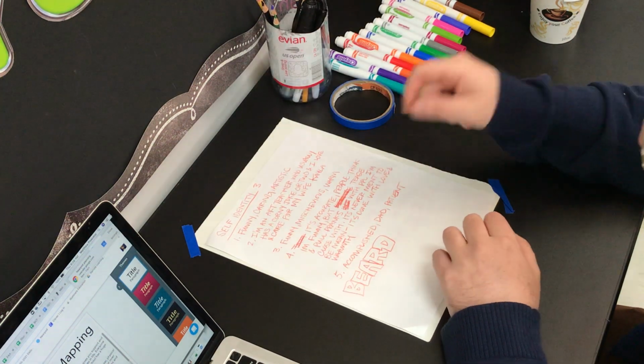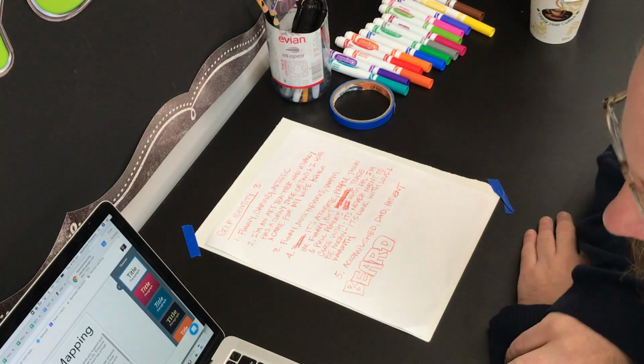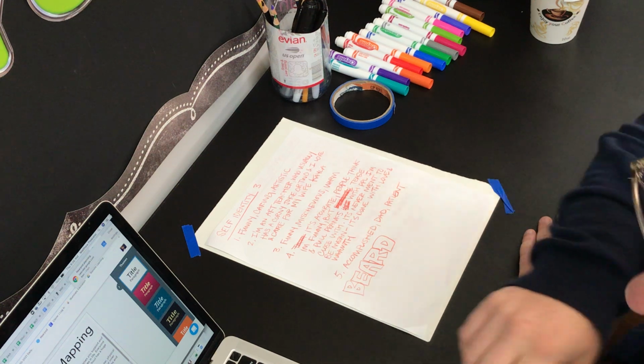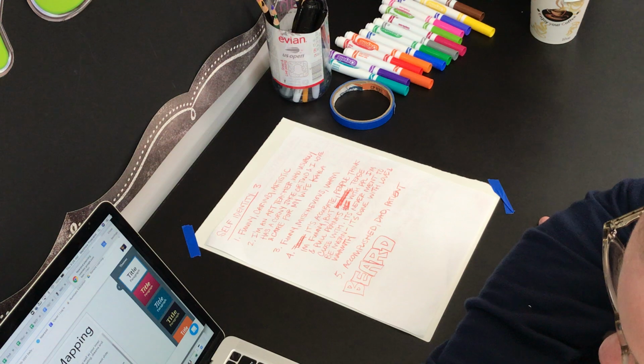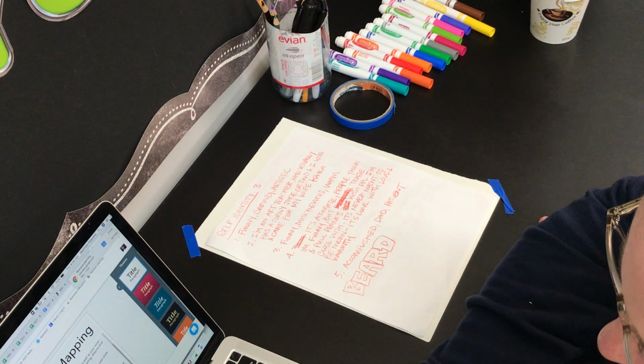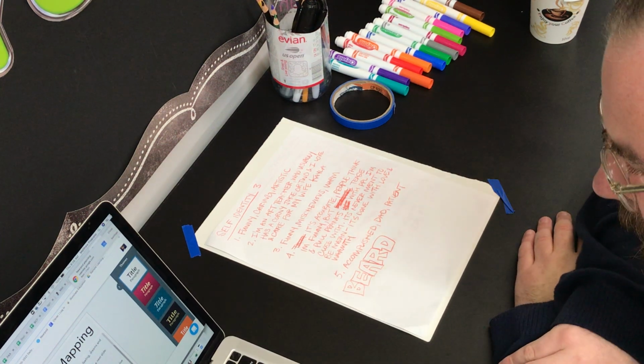Before we get started with our drawing, the first thing you're going to want to do is answer the questions on the previous page, the self-identity mapping page. There were 5 questions. I'll run through them very quickly.